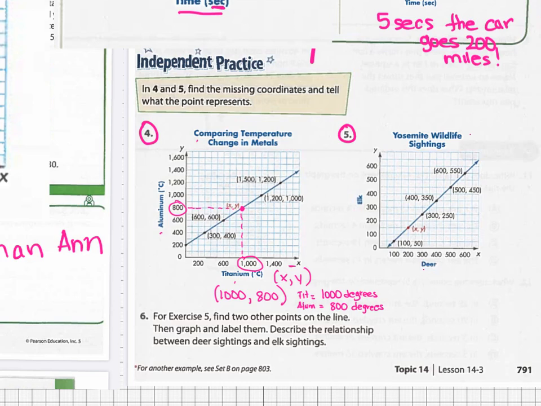We've got our missing coordinates here, and we are going to just do what I said. This is 200, and we can go over here. This is between 100 and 200, so what number would be between 100 and 200? Well, I would say it's 150.